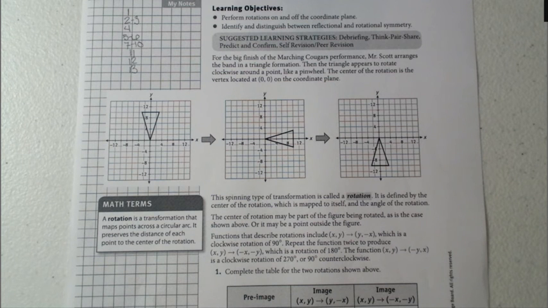Functions that describe rotations include x, y goes to y, negative x, which is a clockwise rotation of 90 degrees. Repeat this function twice to produce x, y goes to negative x, negative y, which is a rotation of 180 degrees.